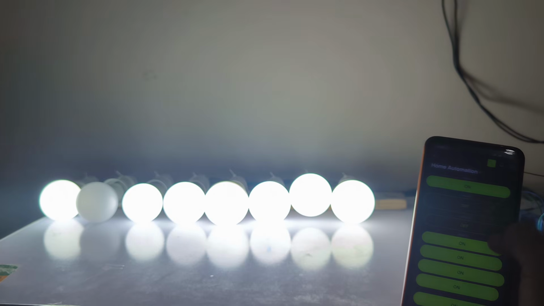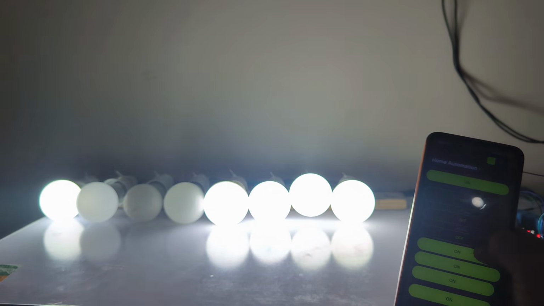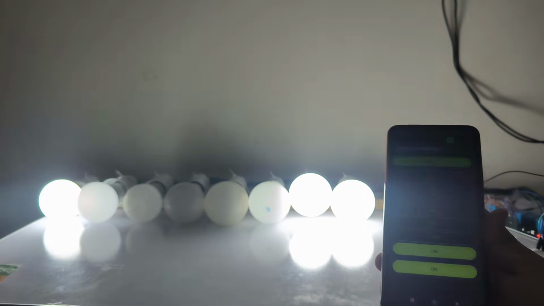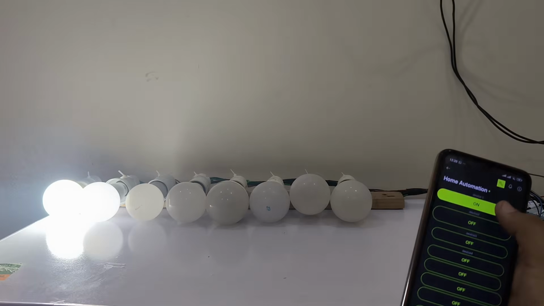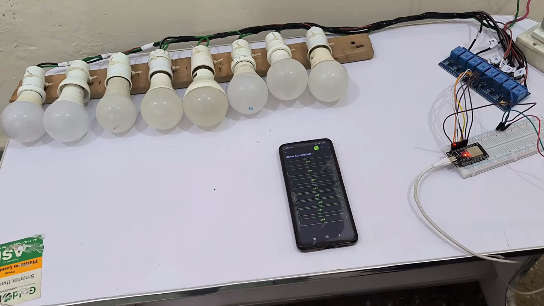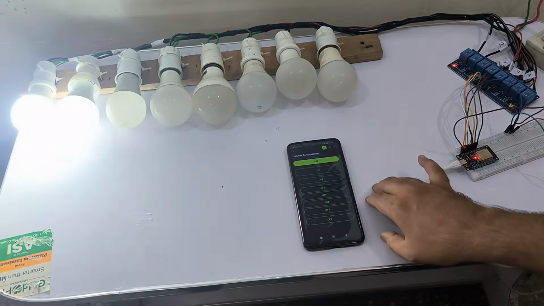I can create different lighting combinations with just a few taps on my smartphone, and every command is executed almost instantly. This smooth and reliable operation shows that the ESP32, relay module and Blynk platform are working together perfectly, making this an excellent solution for smart home automation projects.